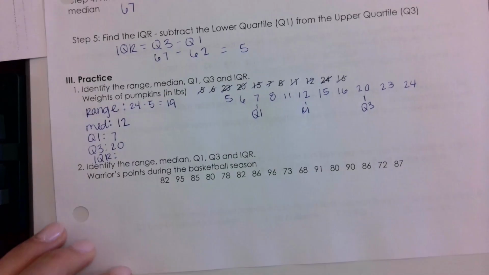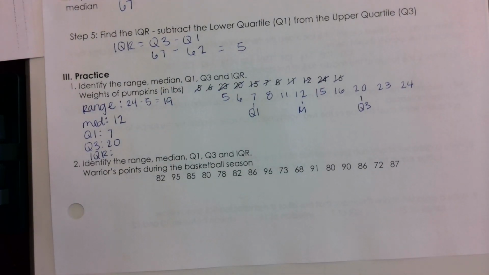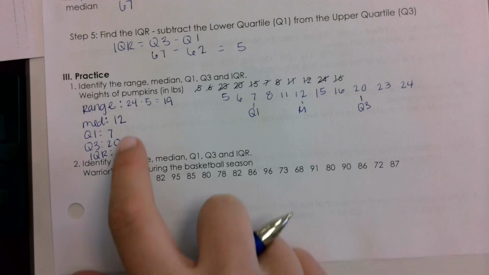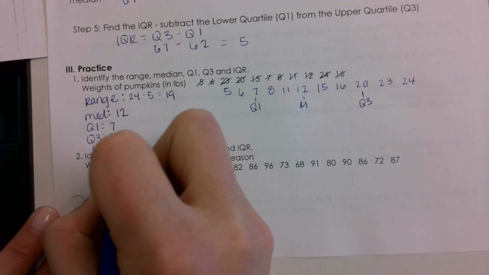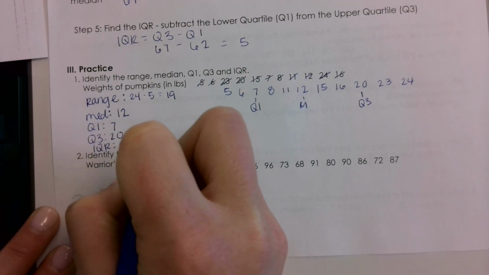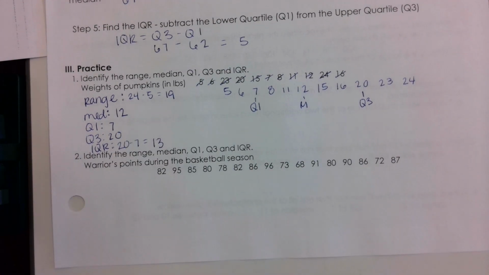The last thing we need to find is IQR. How do you do that? Q3 minus Q1, so we're doing 20 minus 7. And what is that? 13. Is that okay? Questions on anything so far? Alright. We're going to do the exact same thing with number 2 there.